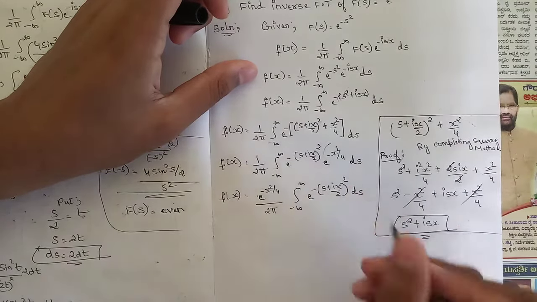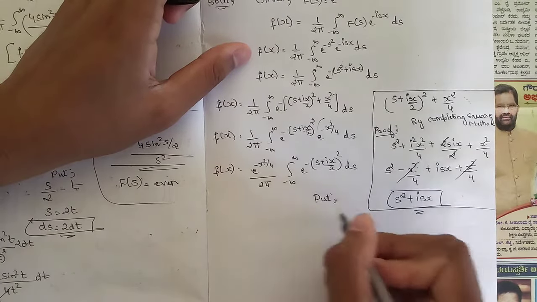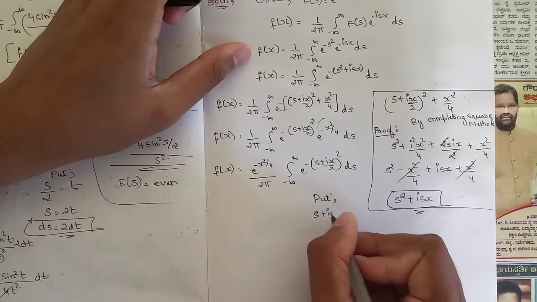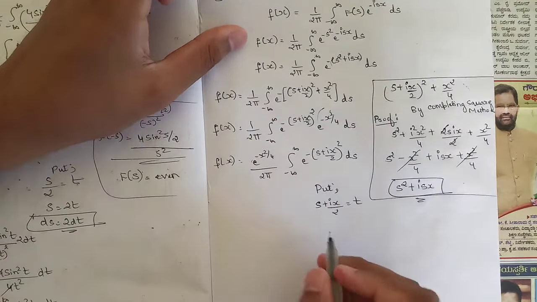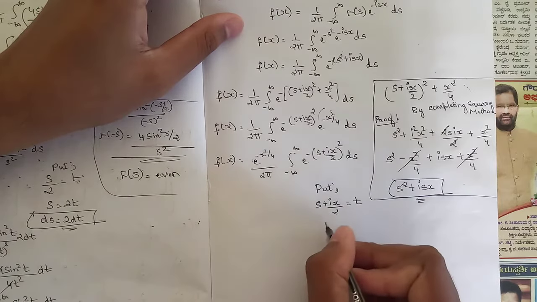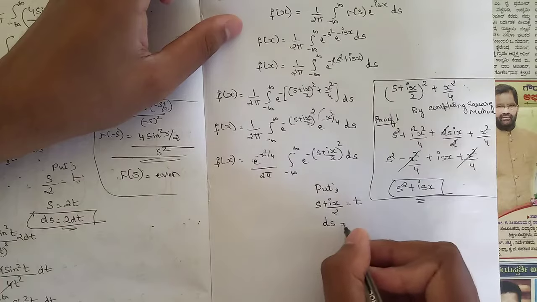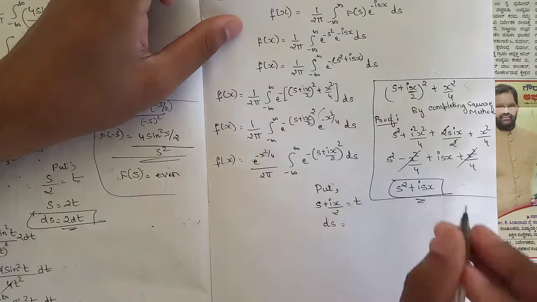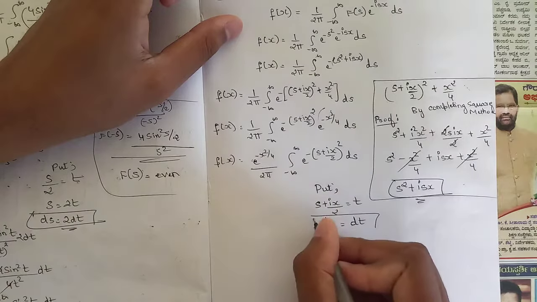Now we are going to replace s + ix/2 by t, so put s + ix/2 = t. Differentiating on both sides, the differentiation of s is ds, with the imaginary term neglected since it is a constant, and on the other side the differentiation of t is dt.